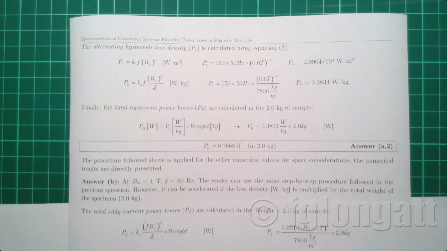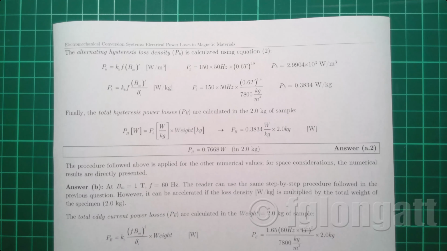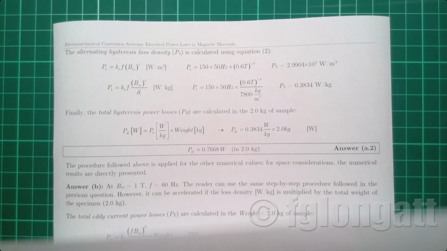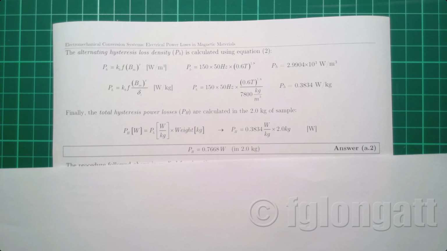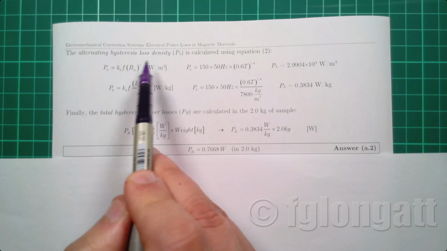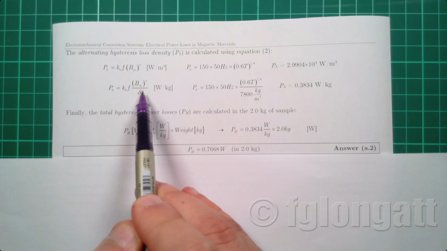And that is what I will do now for you. I will calculate the total hysteresis power losses for this case of 0.6 Teslas and 50 Hertz.